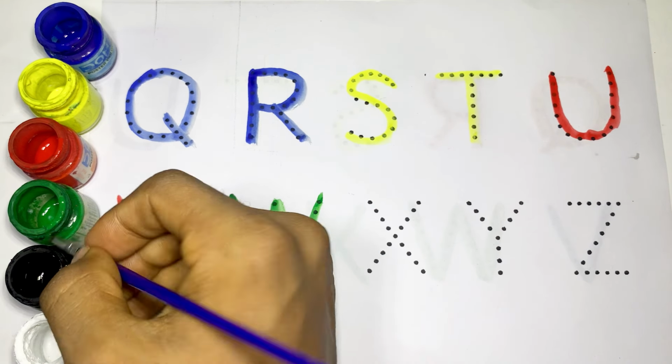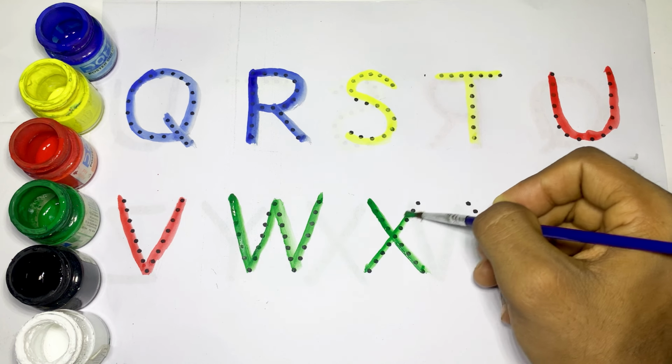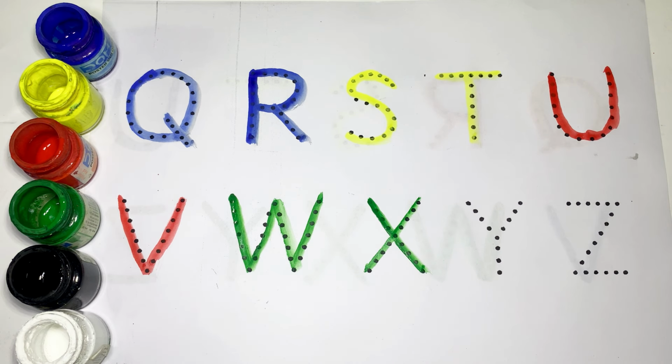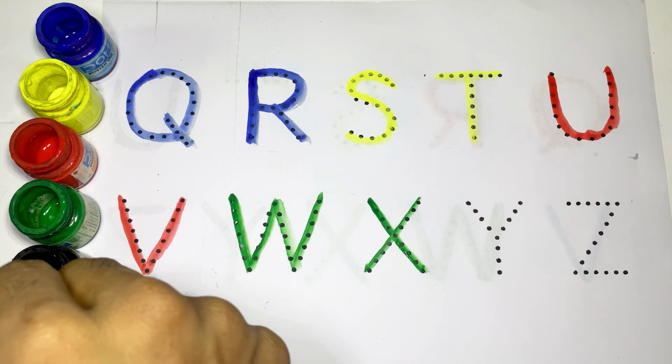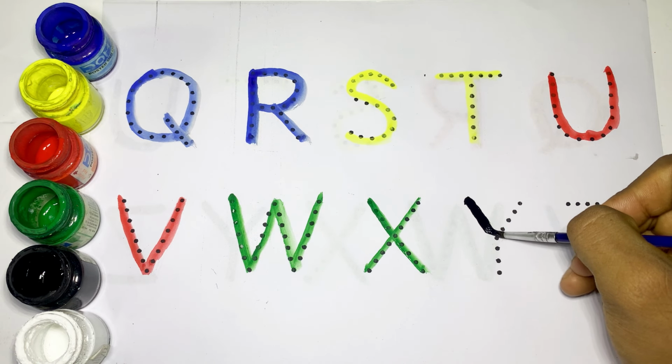Kids, again use green color and draw X. X for X-ray, X for Xmas tree. Now Y. Y for yak, Y for yeah, and use black color.